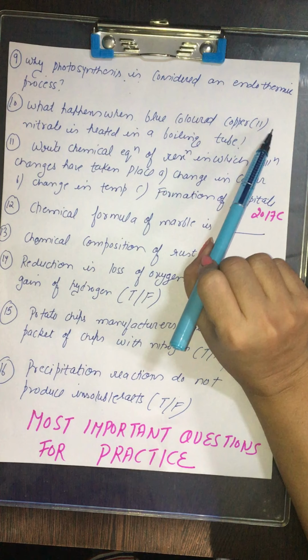Question number 7. Why green coating develops on copper vessel in the rainy season? Reason भी देना है. Green coating के लिए कौन सा chemical responsible है? You need to mention the formula and the name of the compound. Question number 8. Why respiration is considered an exothermic process? Then question number 9. Why photosynthesis is considered an endothermic process? अगर आप equation दे सकते हो, mention the equation also.